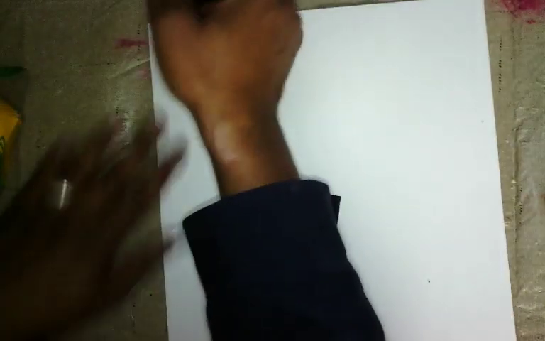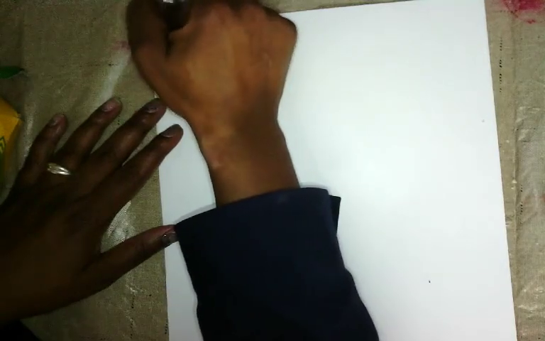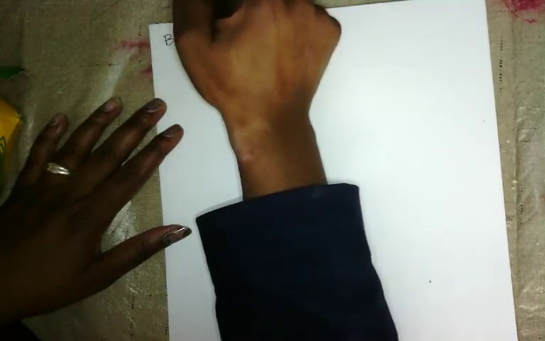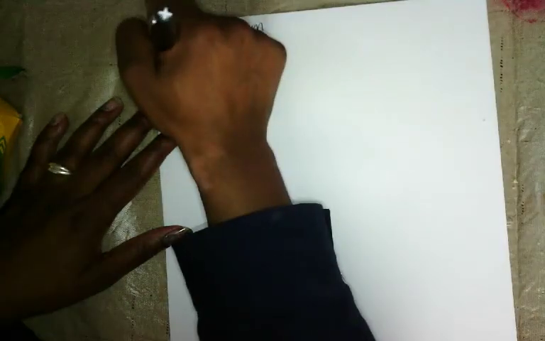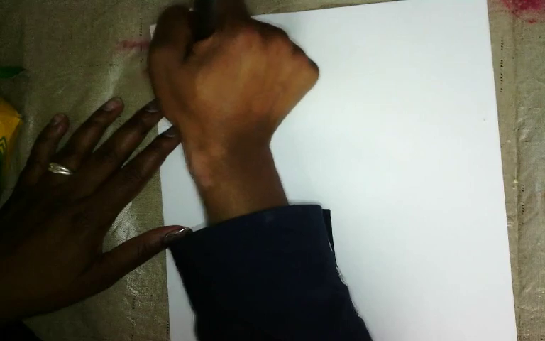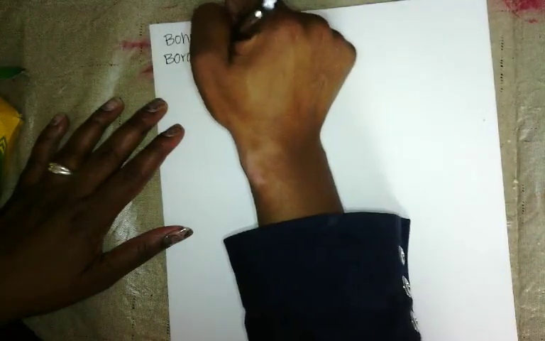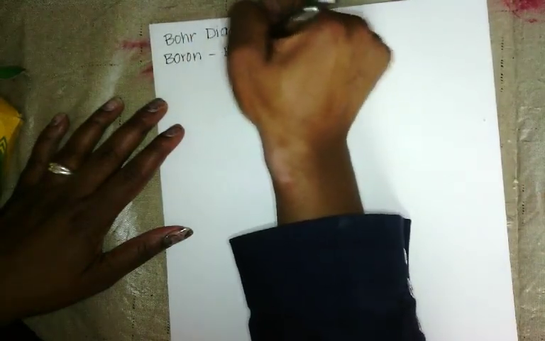Okay, guys, we're going to get into Bohr diagrams, which are the beginning of something more complicated called electron configuration. So to start off with, let's look at the Bohr diagram of boron. Okay, so boron, it is element B, and it has 5 electrons. We know that because its atomic number is 5.